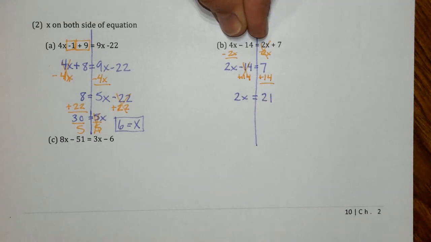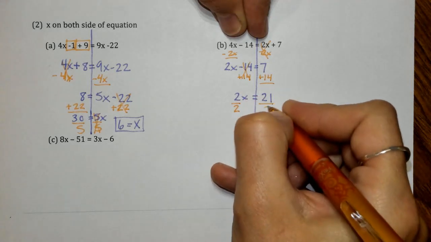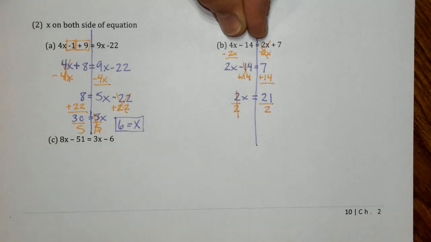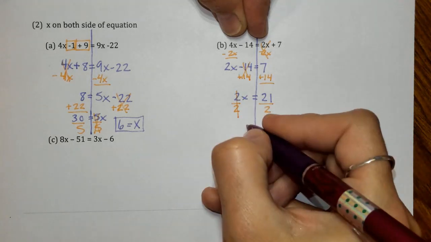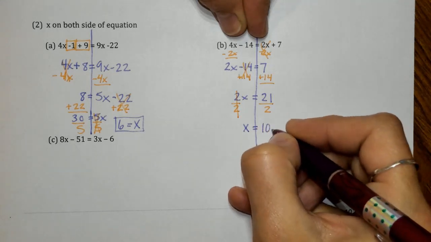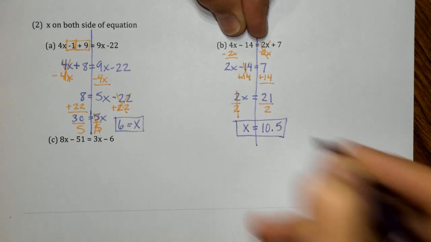All right, write down this a couple times now. 2x, get rid of the 2 by dividing. Again, that division bar only under the 2. Do not write x. We're not getting rid of the x. We're bringing the x down. And 21 divided by 2, we will have a decimal. The odd divided by an even. It's going to wind up being 10.5.